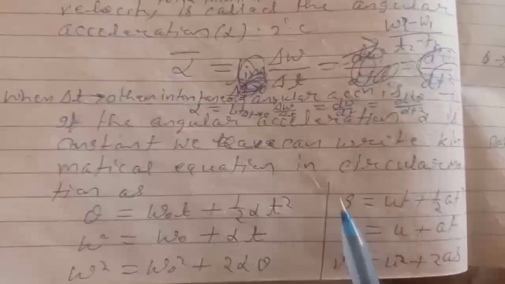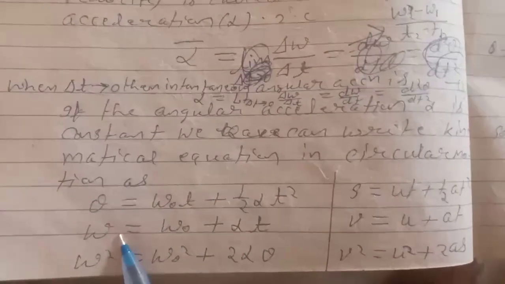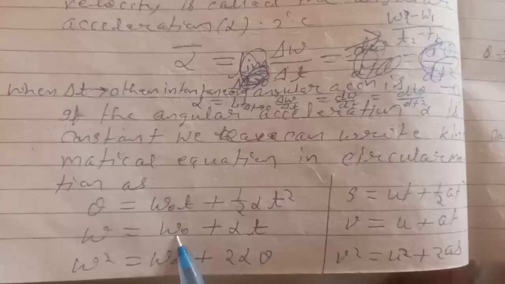Similar to linear motion s equals ut plus half at square. And omega equals omega naught plus alpha t, where omega is the final angular velocity, omega naught is the initial angular velocity, alpha is the angular acceleration, and t is the time period.